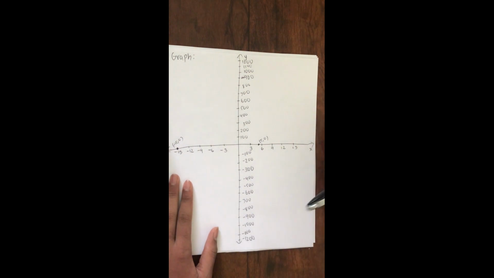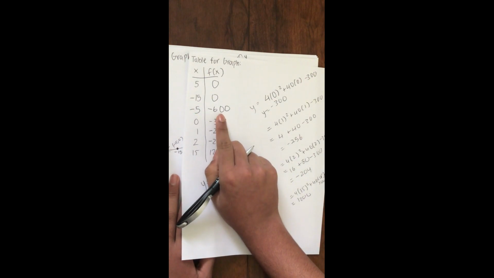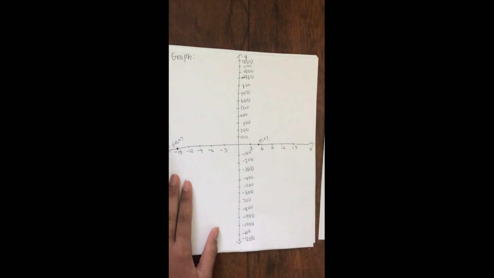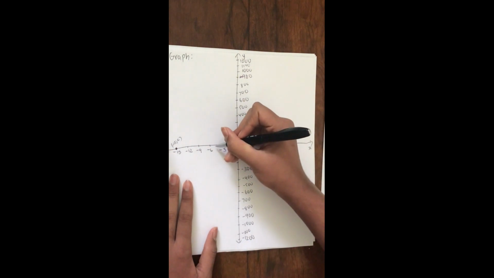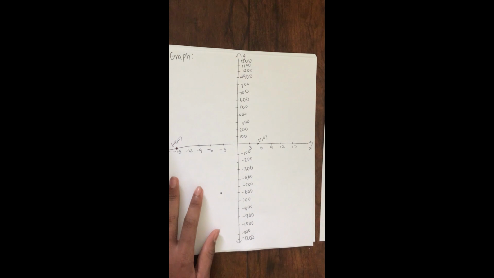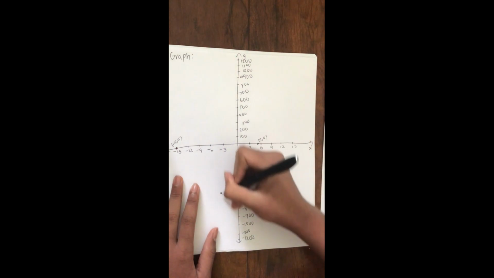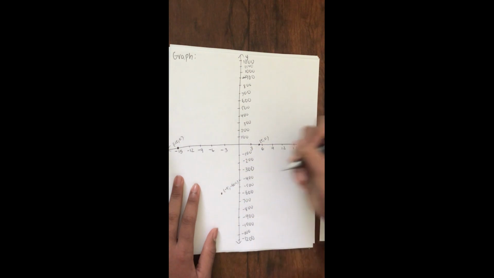When x is negative 5, y is negative 600. So when x is negative 5, this point, y is negative 600. So that's our vertex for this equation, negative 5 comma negative 600.